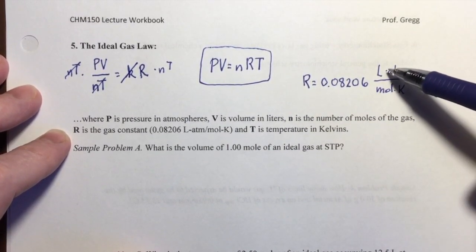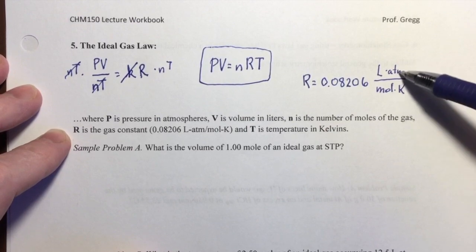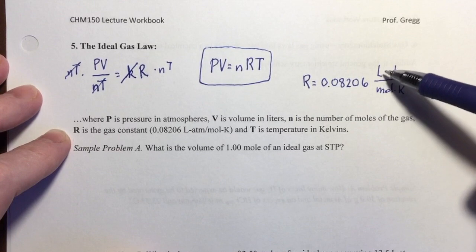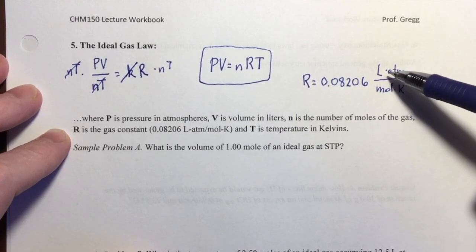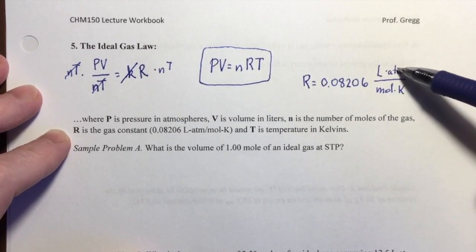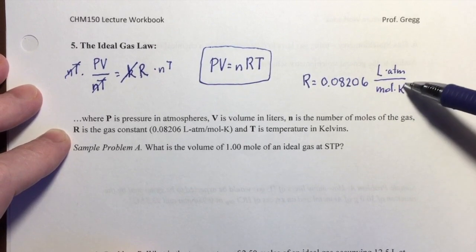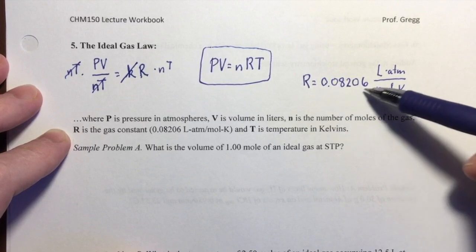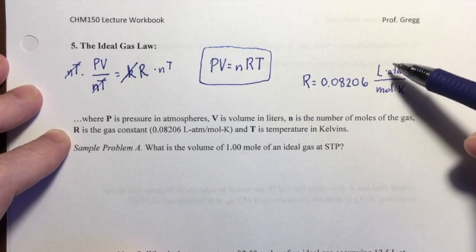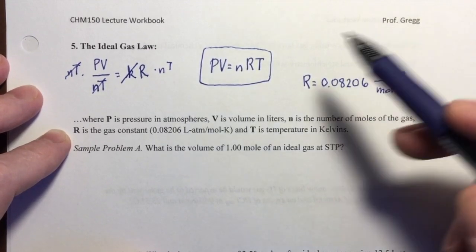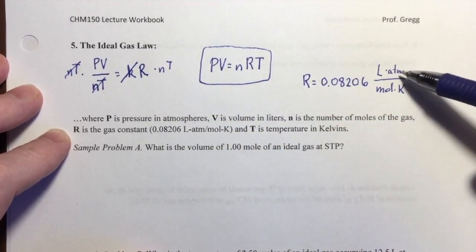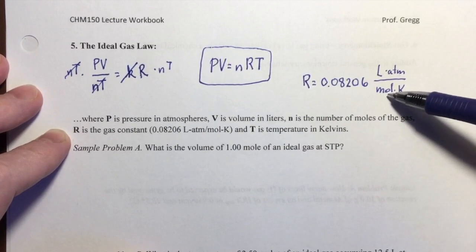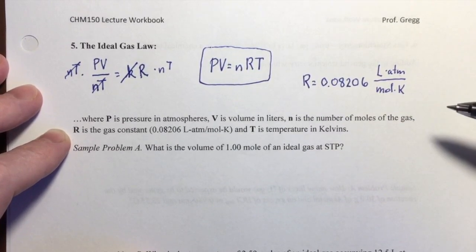And again, this is a derived unit. Don't worry about having to do a lot of math here in this unit. Just because it says liters times atmospheres doesn't mean that you're going to have to multiply all these out and divide all these out. This is just the unit of measurement that R has to be in order to be able to use this number. And it tells us that the volume has to be in liters, the pressure has to be in atmospheres, the n has to be the number of moles of gas, and the temperature must be in kelvins.